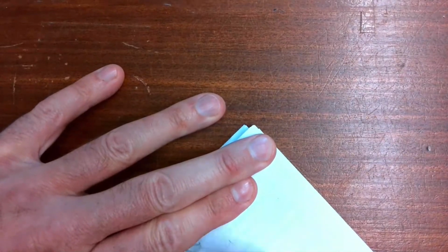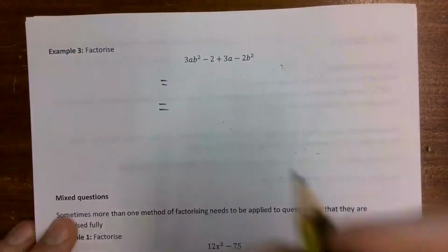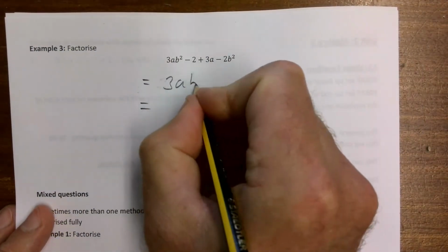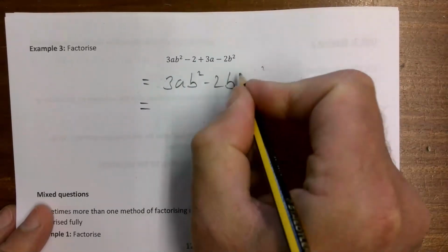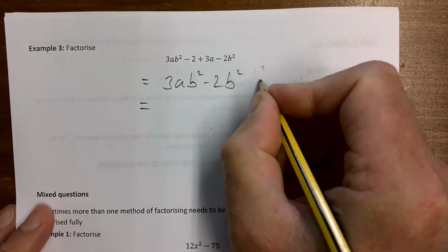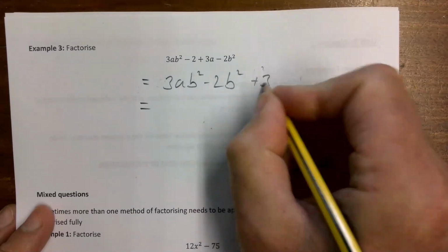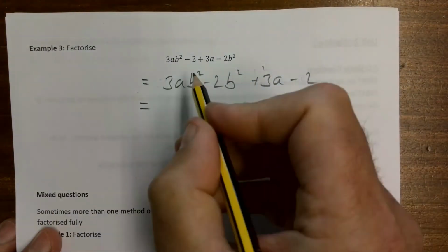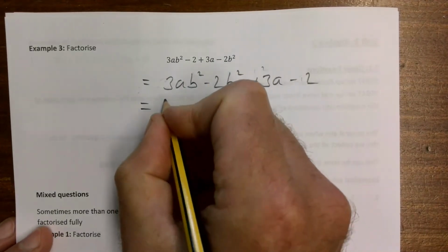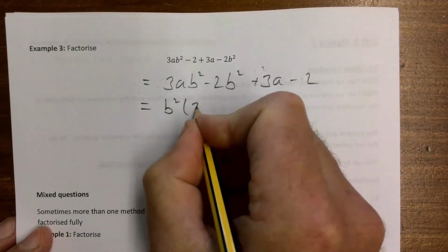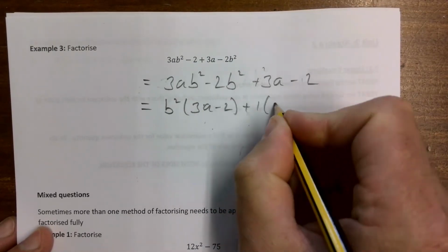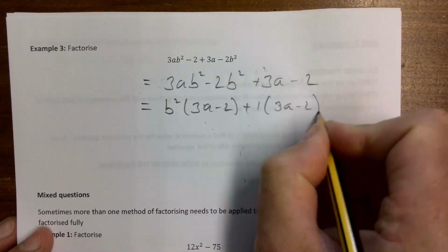Unless we say I want to put the b squared bits together and then take those out. So if we go with 3ab squared minus 2b squared plus 3a minus 2. I think that one's going to work for us. We can take out a b squared here. 3a minus 2 plus 1 upon 3a minus 2, and we're there.